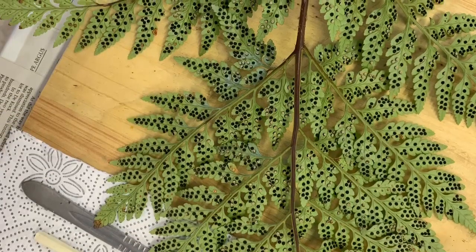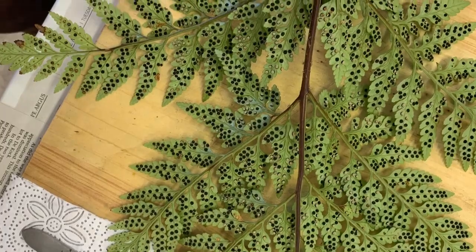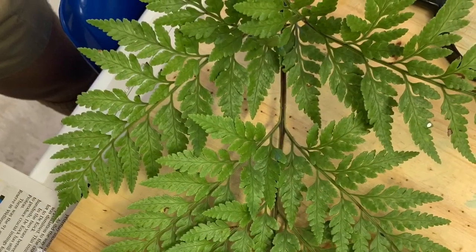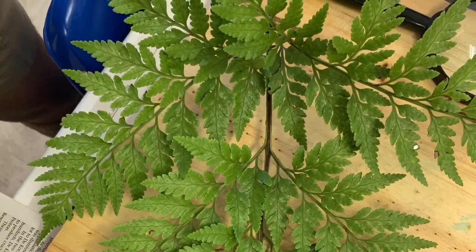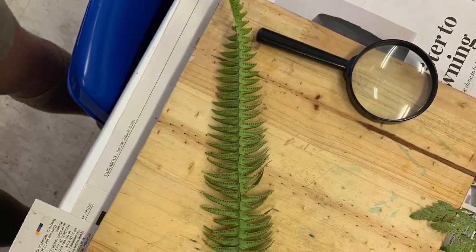Pteridophytes, also known as ferns, also require water for reproduction. The abiotic and biotic factors that affect them are much like the ones explained previously. Ferns are seedless vascular plants. Instead of seeds, they grow from spores.